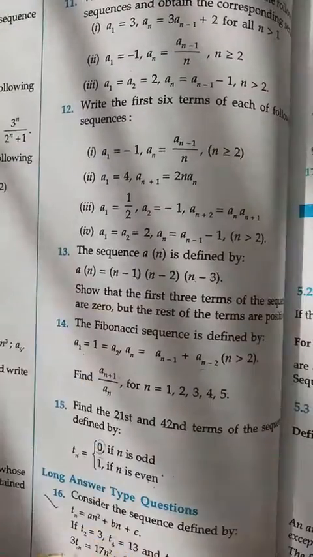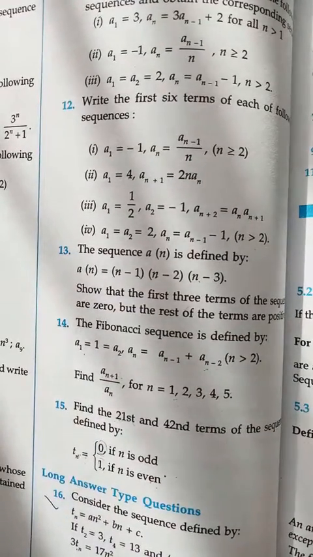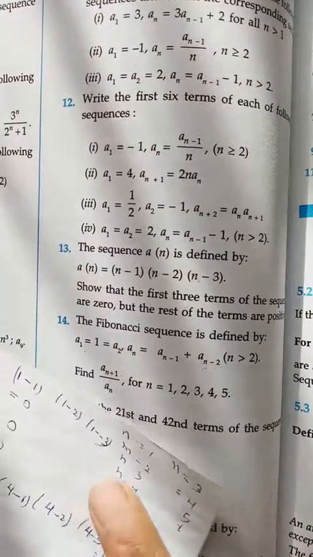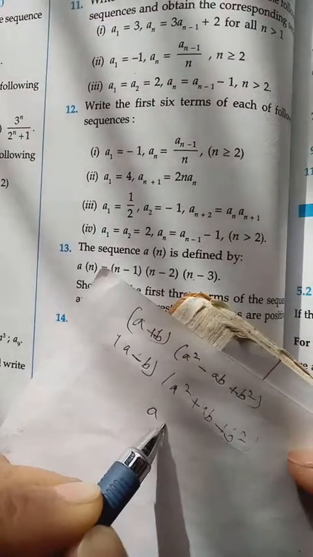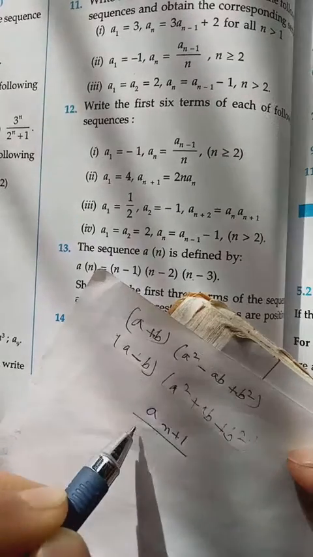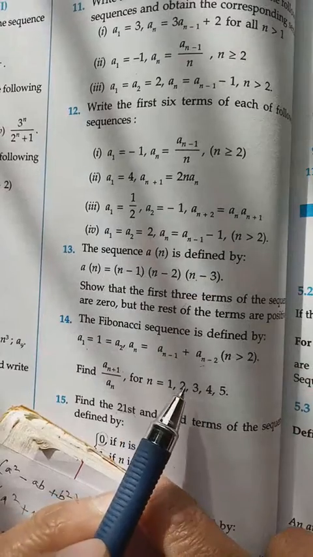We get those. Next we have to find a_(n+1) divided by a_n, the value they already gave there. We have to find a_(n+1) divided by a_n, where n is already given to us to be 1, 2, 3, 4, 5.